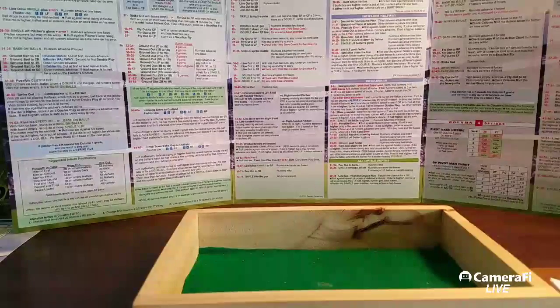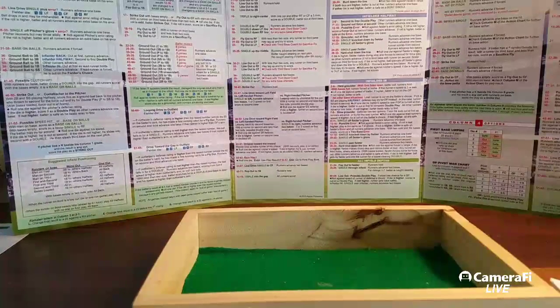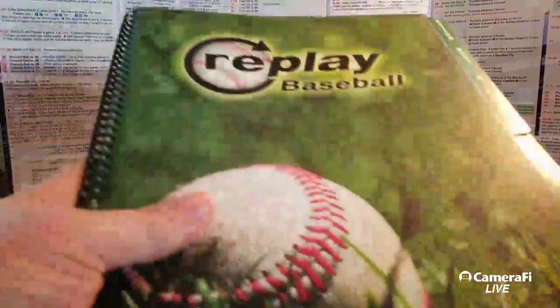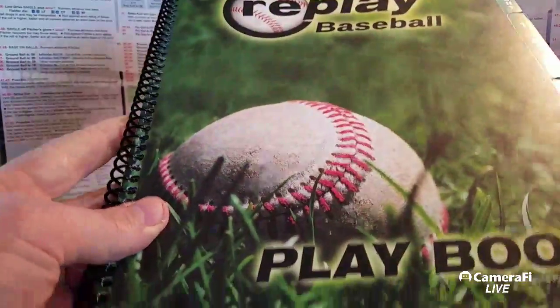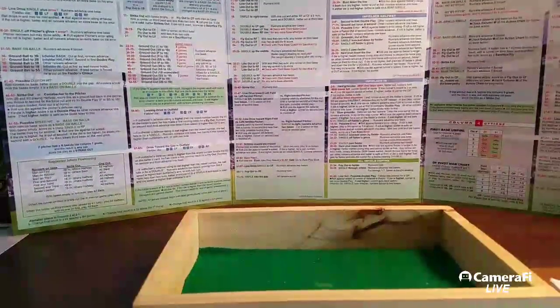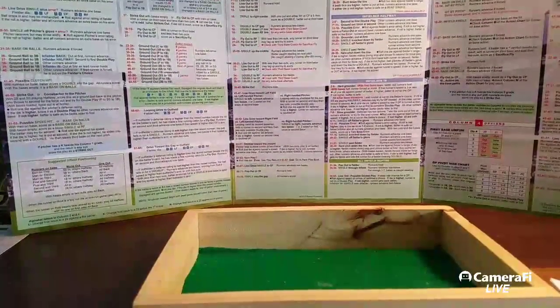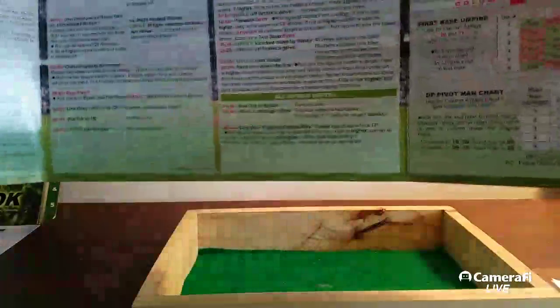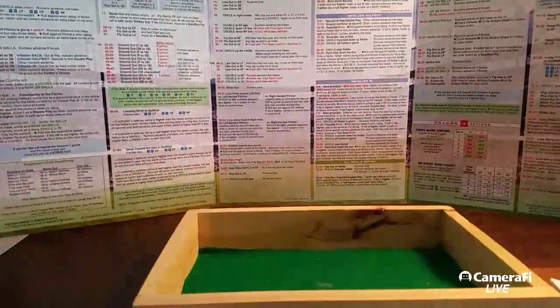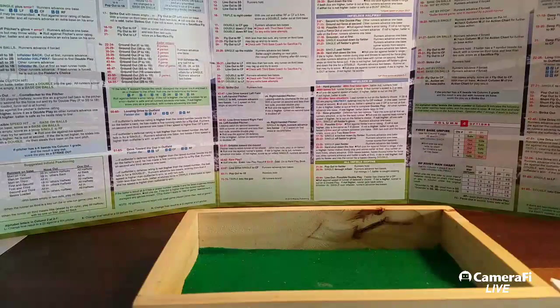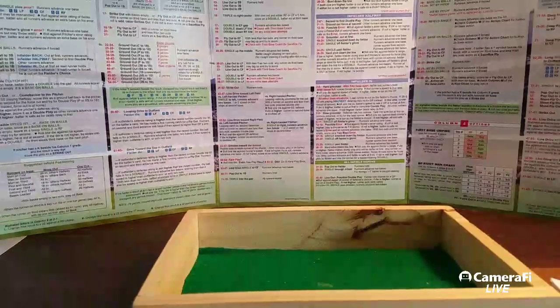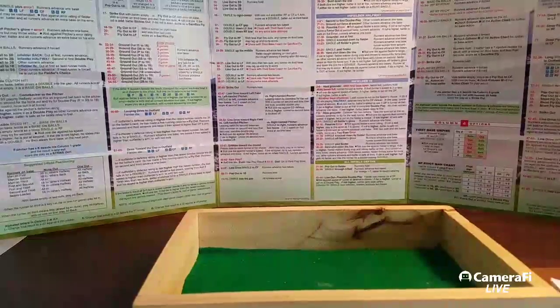The other thing that I did that I really enjoy is, when I bought the game, it came with this spiral-bound playbook, which was nice, but you had to flip the pages every time you wanted to get a result. So for $9, I invested in the stand-up board, which is much, much better now. I can see everything in one fell swoop. I don't have to switch pages or anything like that. For video purposes, you may not be able to see it that well, but I will read everything off. So let's get going with the starting lineups for today's game.